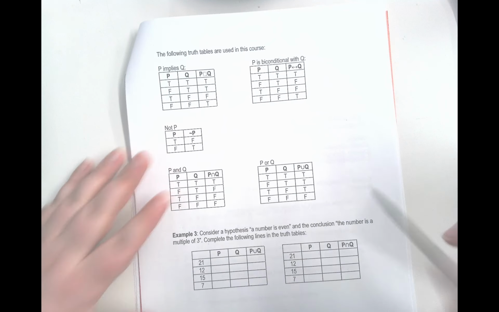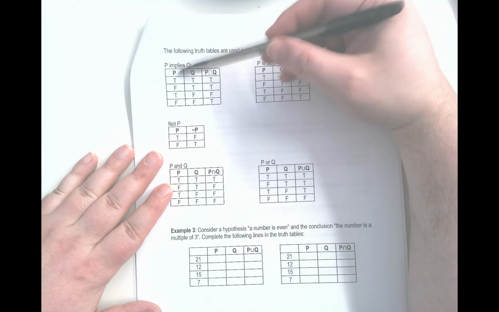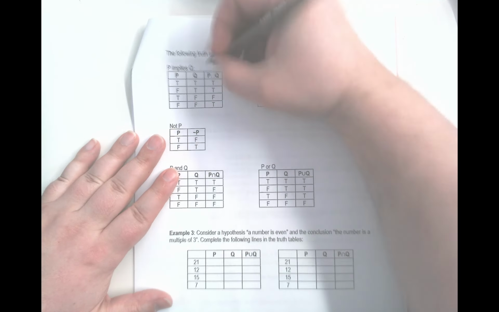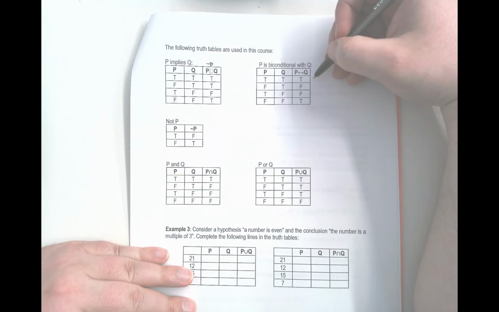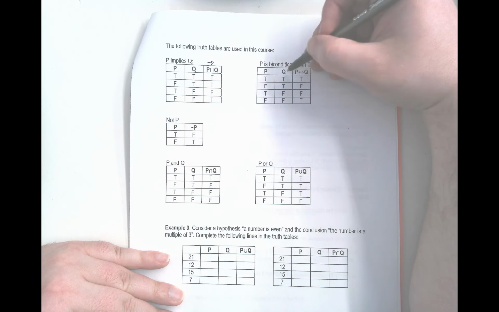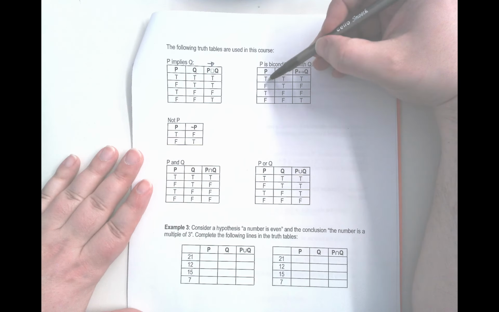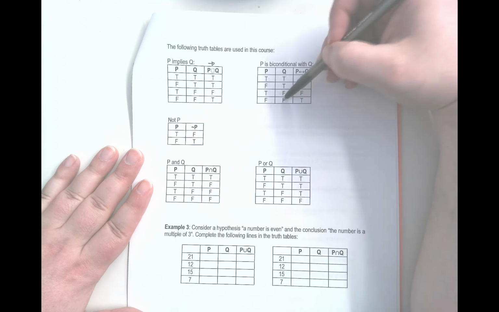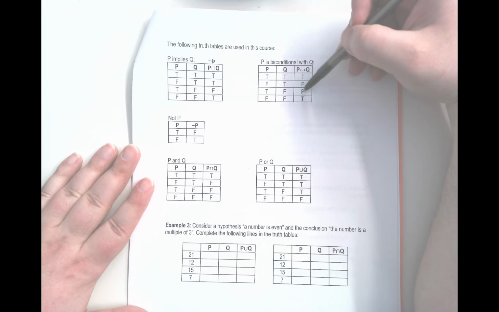Now, these are a bunch of truth tables that have, this first one here, this is the one that we just did, P then Q. If we take the biconditional statements, it is only true if both of my conditions are the same. So true, true gives me true. False, false gives me true. Any mixed up combination gives me false.